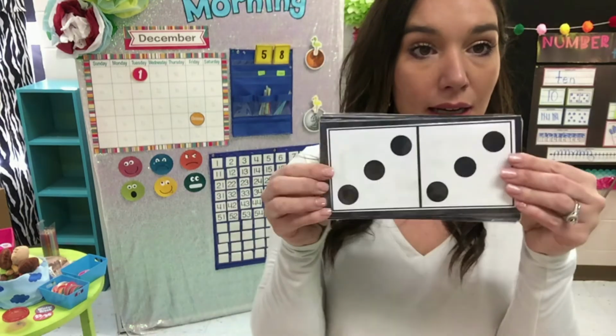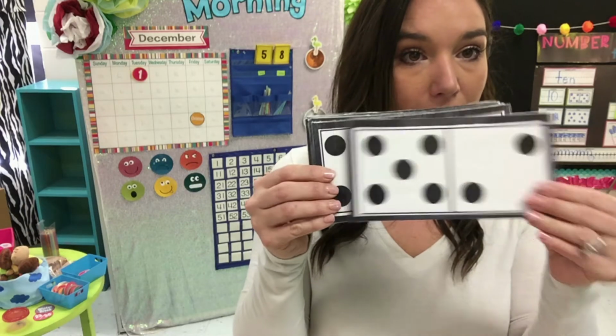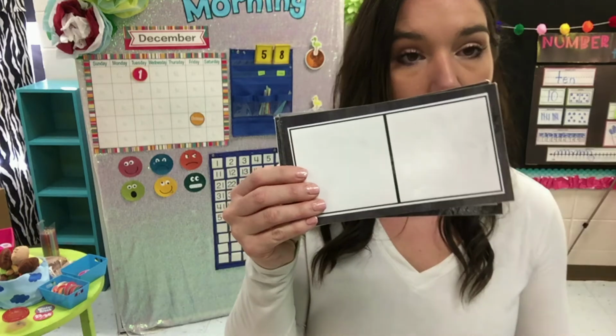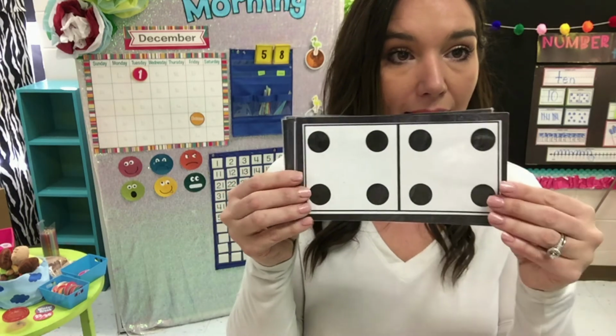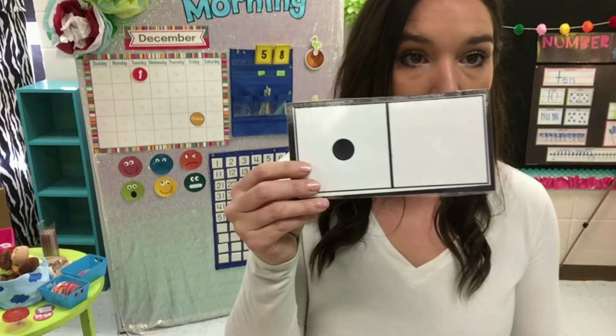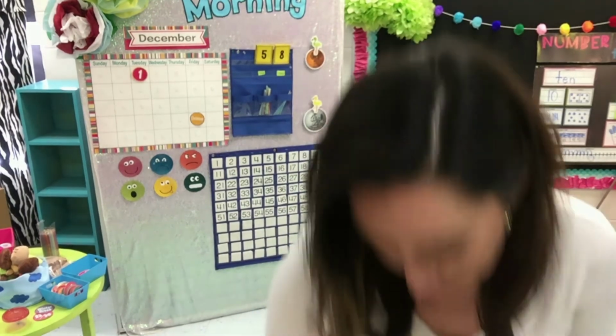Now we're going to look at our dot cards. Look at me. 6, 10, 7, 9, 5, 0, 4, 8, 2, 3, 1. Great job. Now let's look at our number of the day.